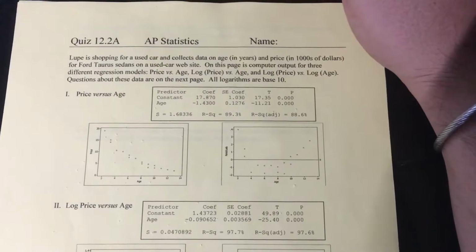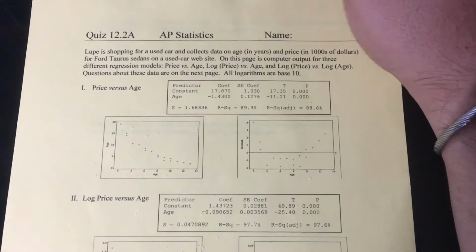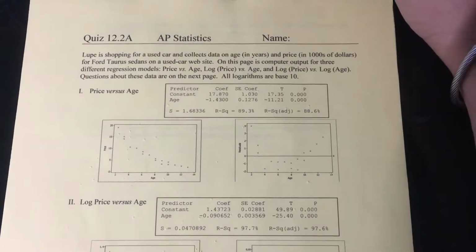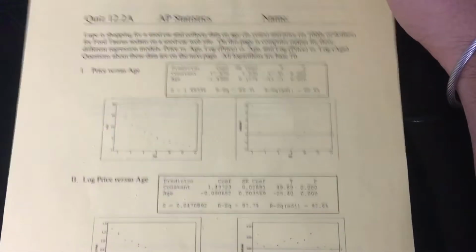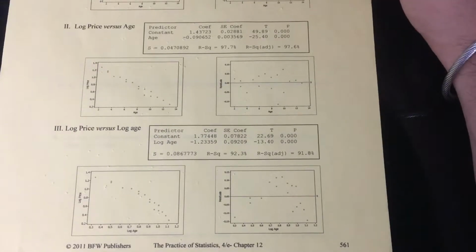Hello guys, this is the review for the Unit 4 exam, which you'll be taking tomorrow. So I'm going to go over a couple of questions in the review, one of them being the free response question. Just looking at this, we have three different graphs here, all using the same data.